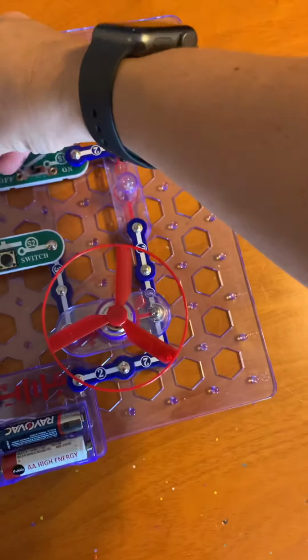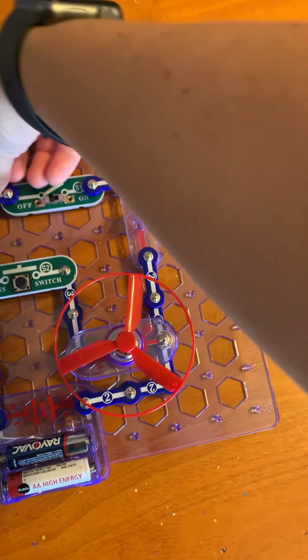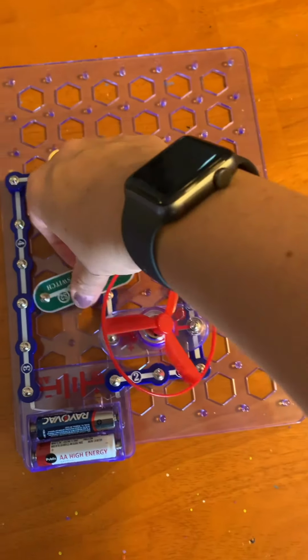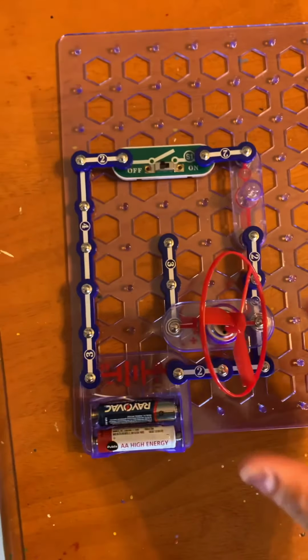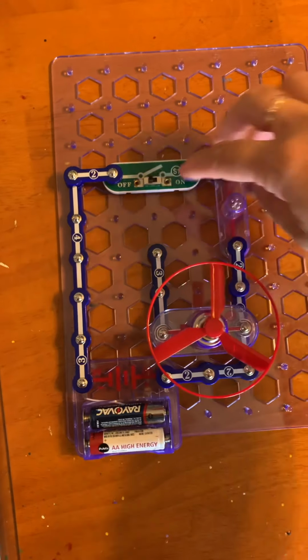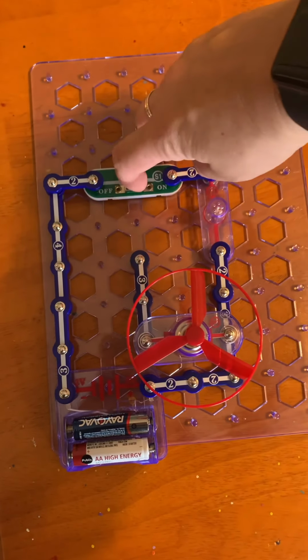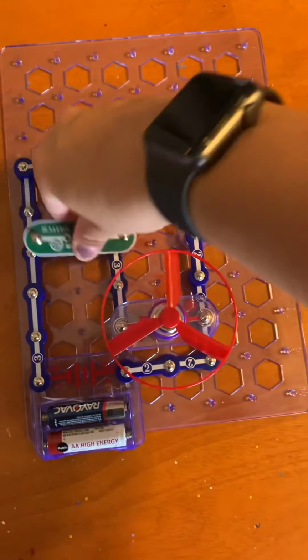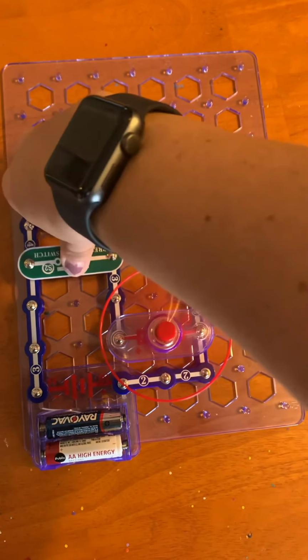And similarly, we reconnect and we can disconnect this path and turn the switch on, and the light still operates. This is how parallel circuits work.